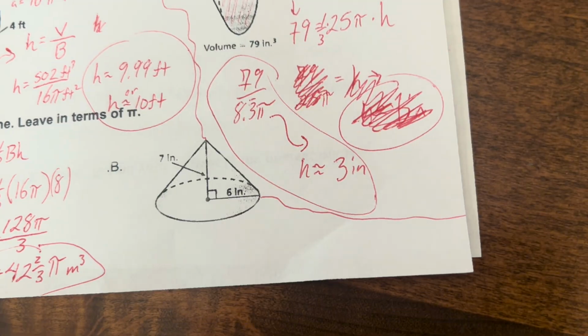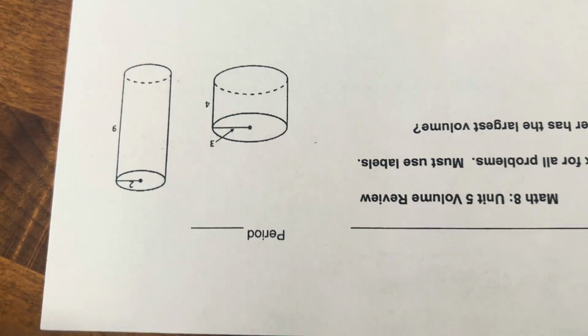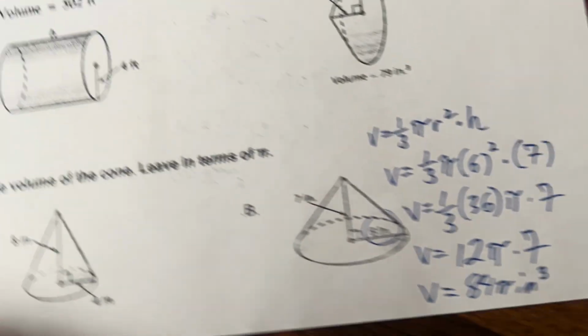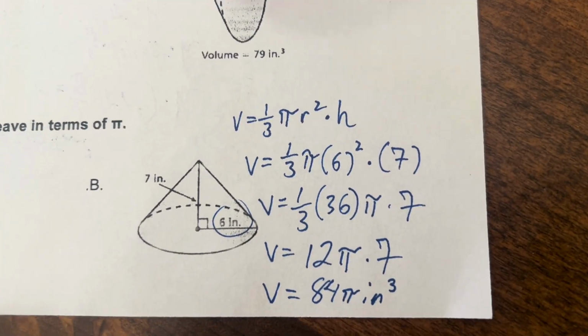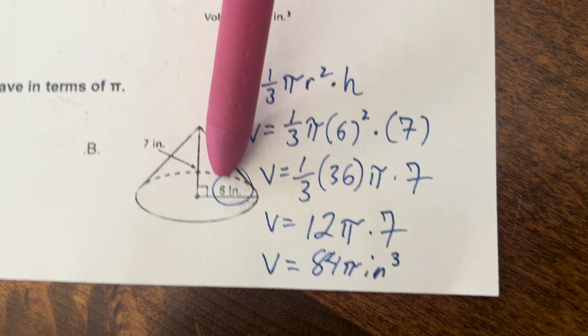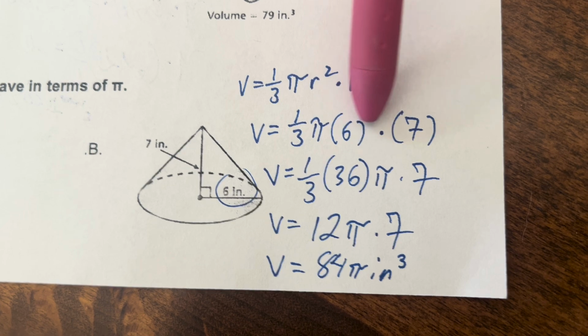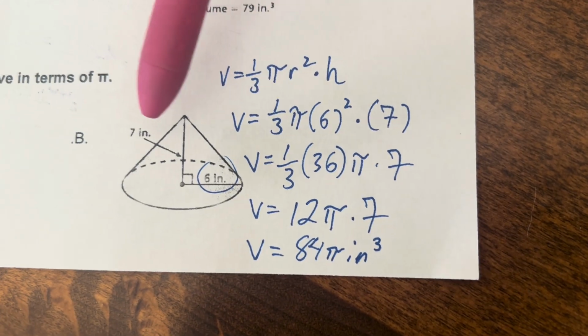This one I did on a separate page, and it's upside down. This one I worked through. So again, base area times height. So pi r squared. So it's going to be 6 squared, which is going to be 36. We know it's a cone, so it's 1/3 pi r squared times the height. My height is 7.